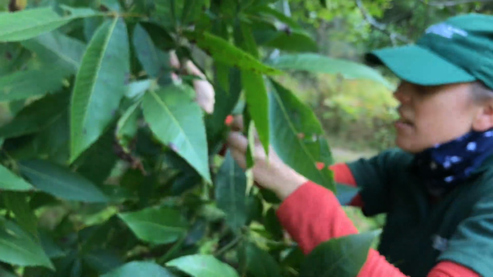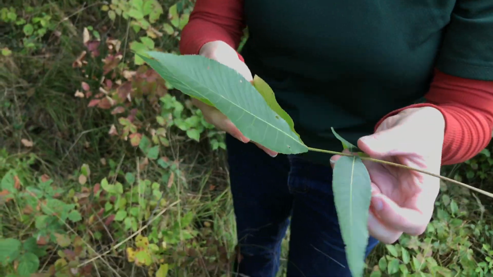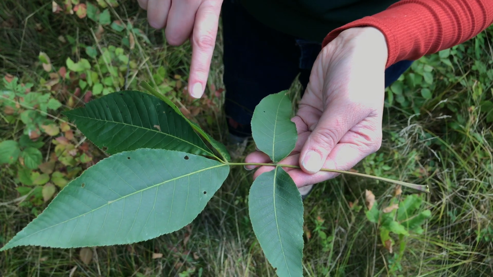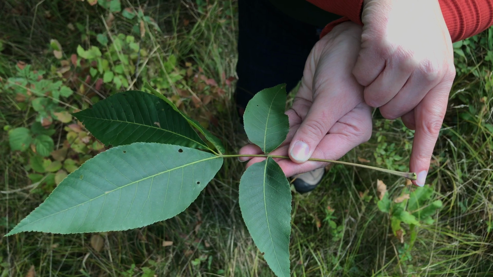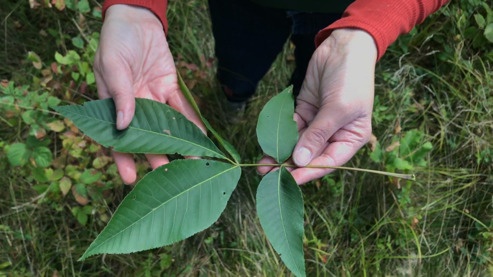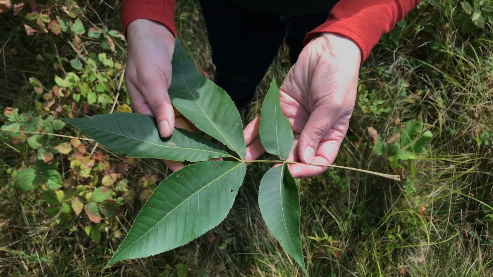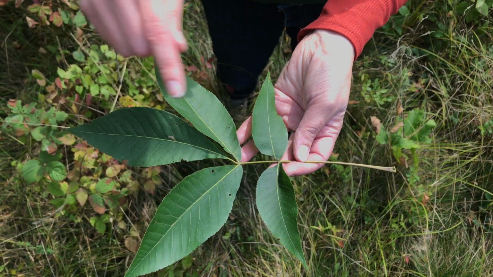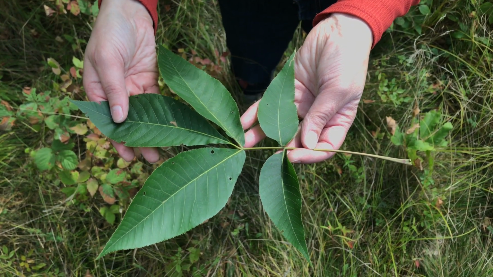If I can get one down. Our hickory doesn't have just one single leaf. It has 1, 2, 3, 4, 5 leaves connected on the same stem. This is called a compound leaf. Isn't that neat? Different types of trees have different counts of leaves on the same stem. But hickory have 1, 2, 3, 4, 5 leaves on the same stem.